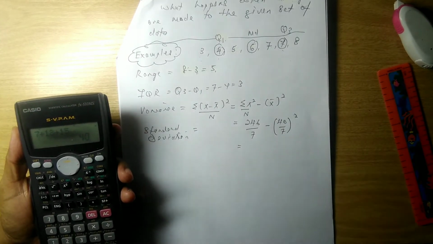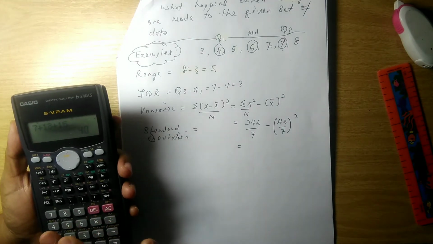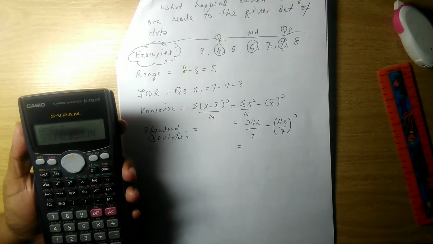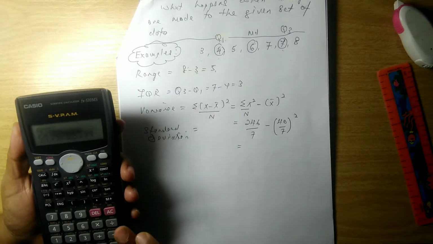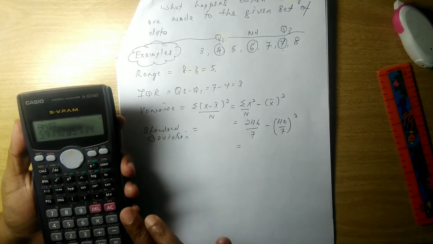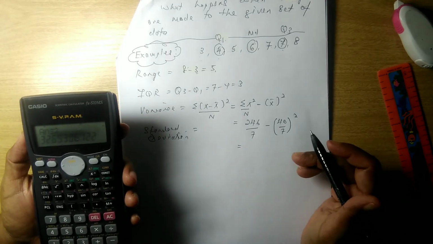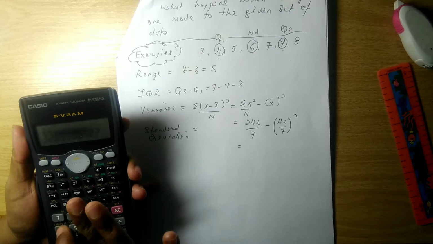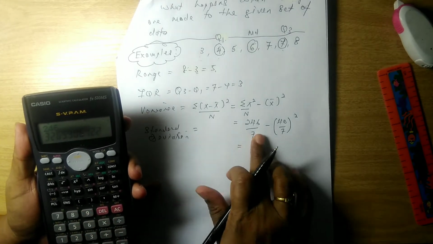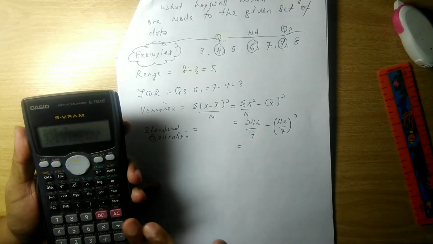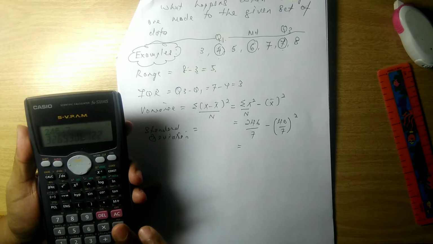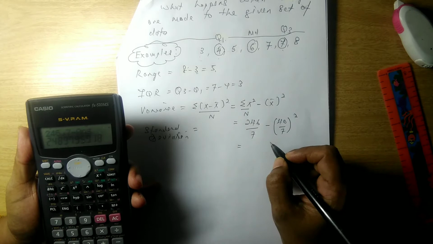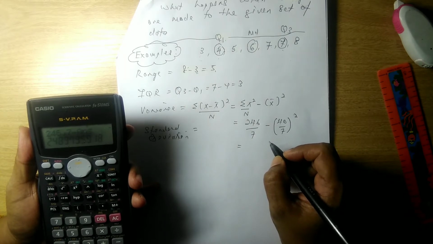When we work it out, we take 40 divided by 7 and square it. So you get 246 over 7, minus the answer. So we get about 2.4.